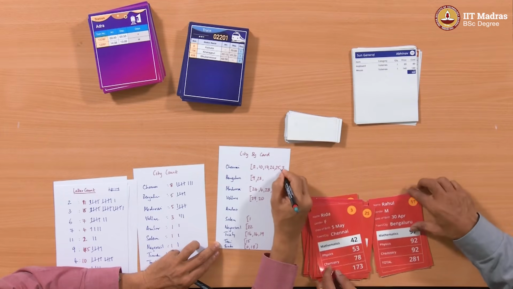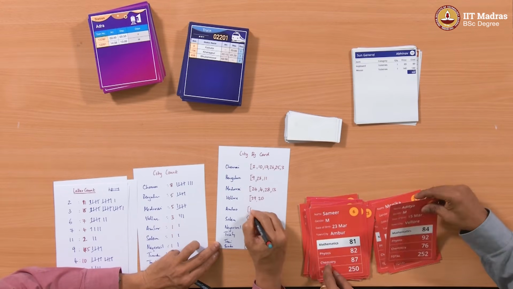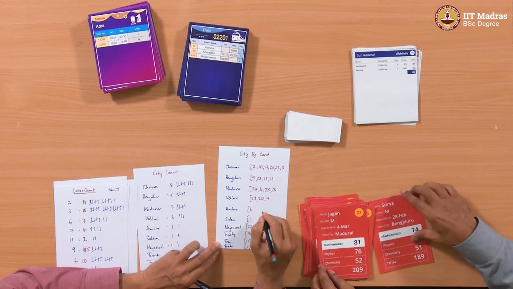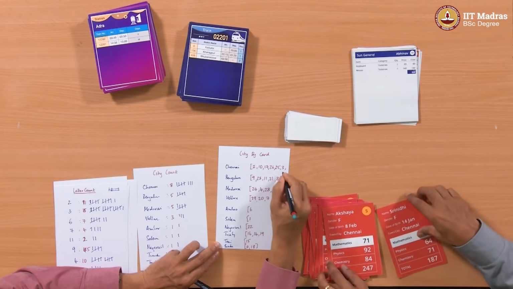11 to Bangalore, 6 to Ambur, 7 to Vellore, 21 to Bangalore, 27 to Madurai, 8 to Bangalore, 5 to Chennai, 12 to Chennai.